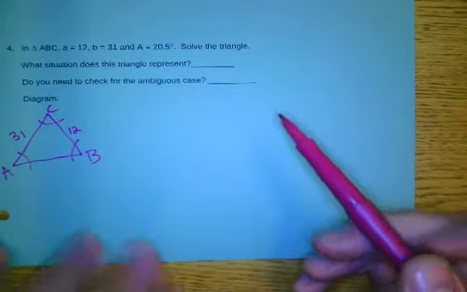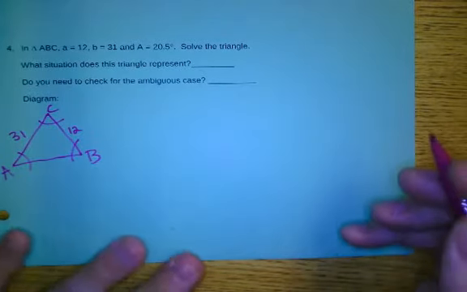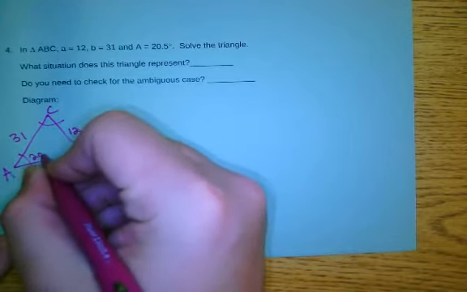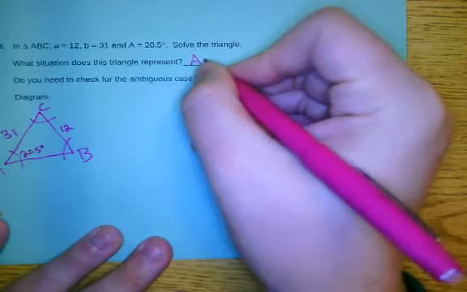Okay, so what situation is this? I know. You know. Alright. Angle-side-side.